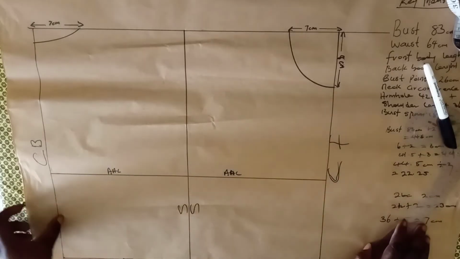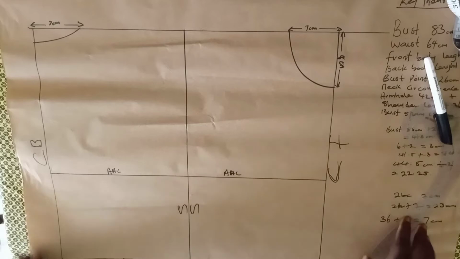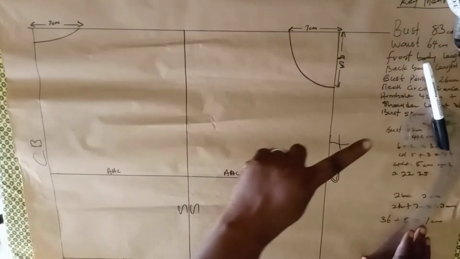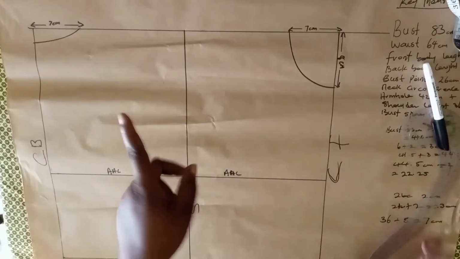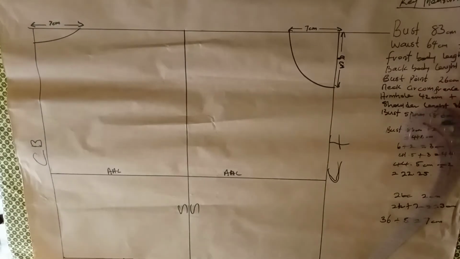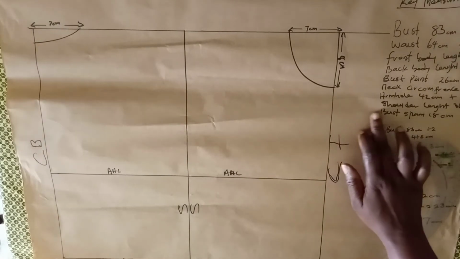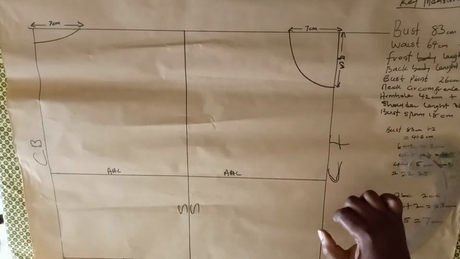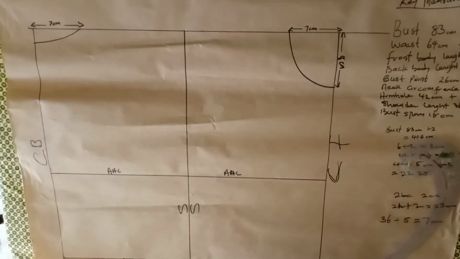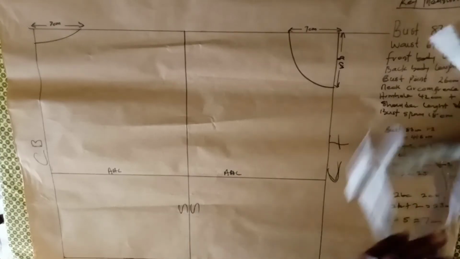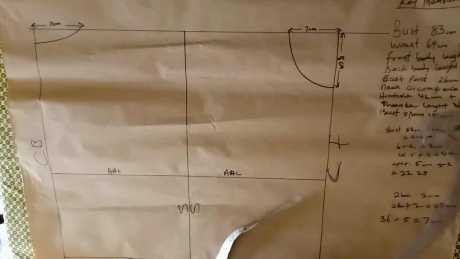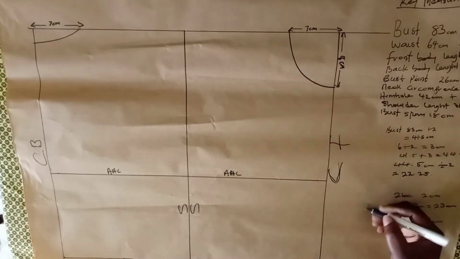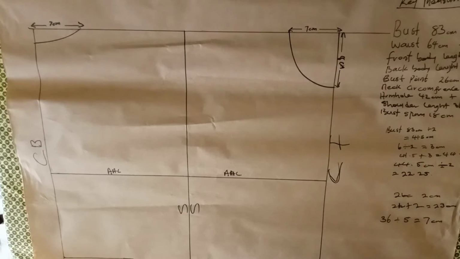Step 4, the shoulder slope. How to indicate the shoulder slope. Here, our shoulder length is 36 centimeter. 36 divided into 2 will give us 18.